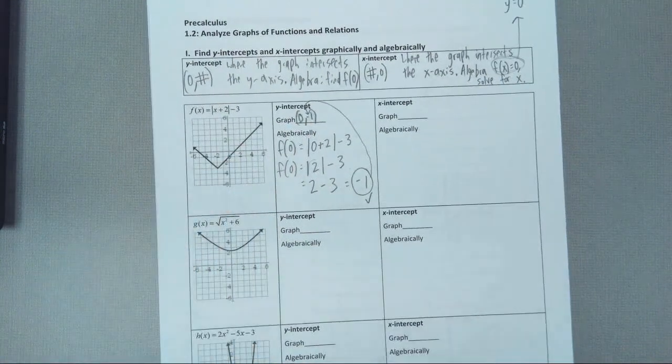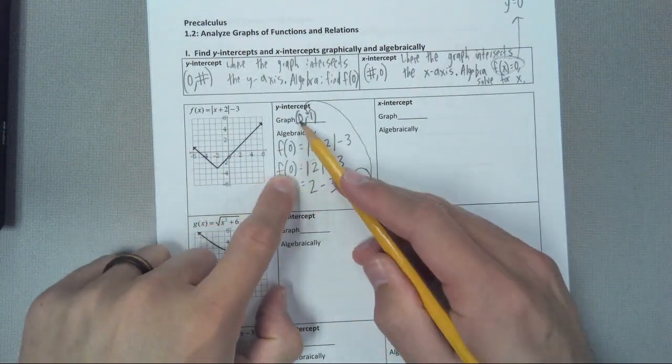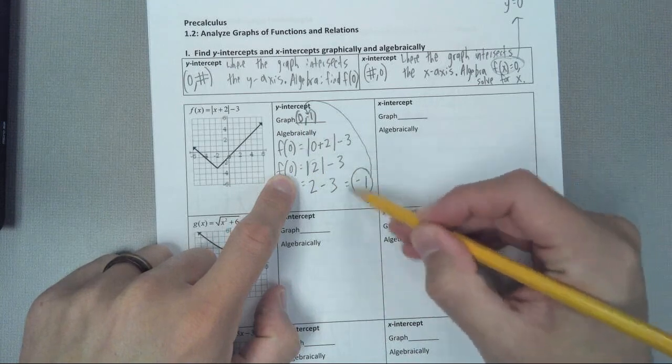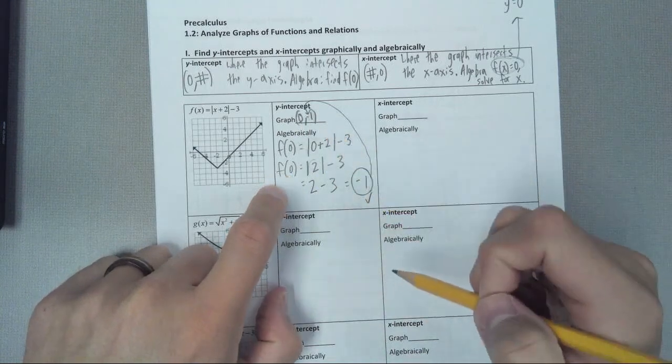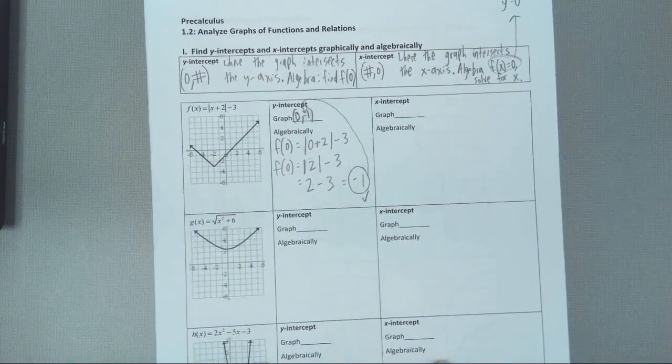Again, you're going to have to get coordinates, right? So you plugged in 0 for x, so that's why we have this 0 here, and then we got out the y value of negative 1. So that's my y-intercept. Let's talk x-intercept.